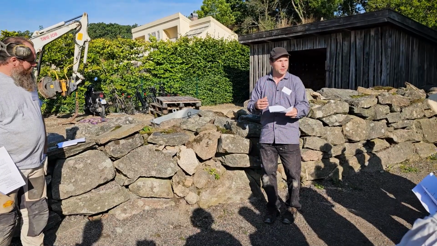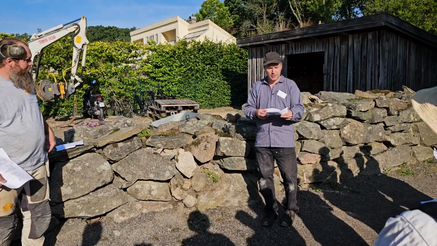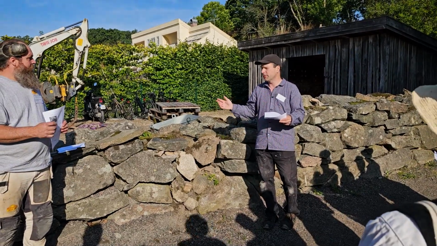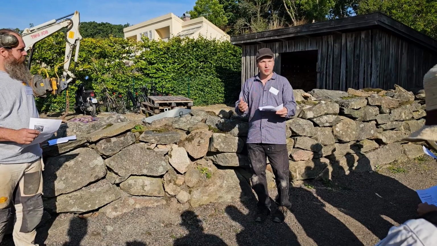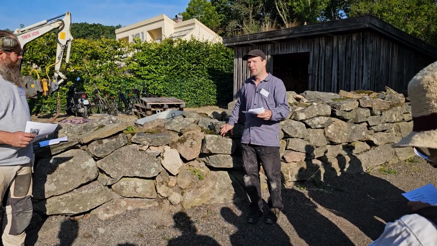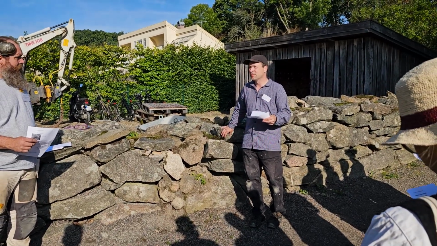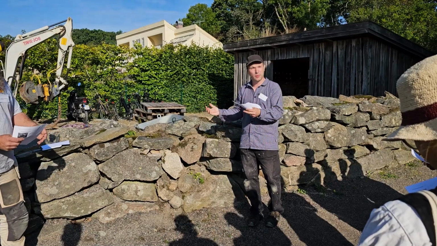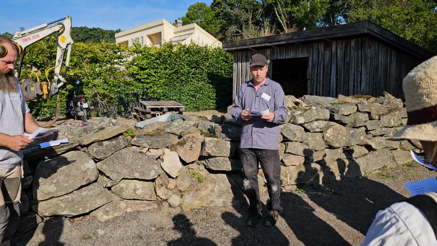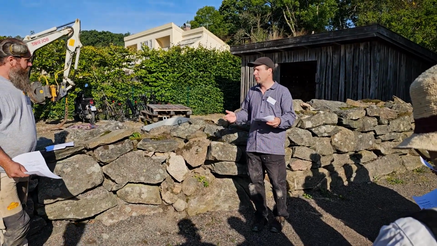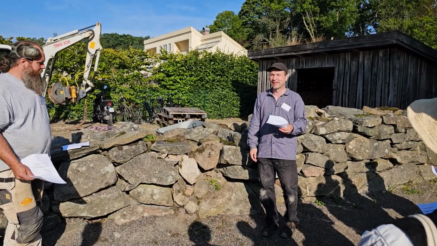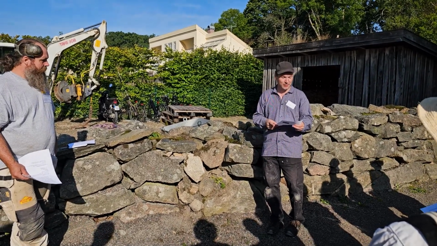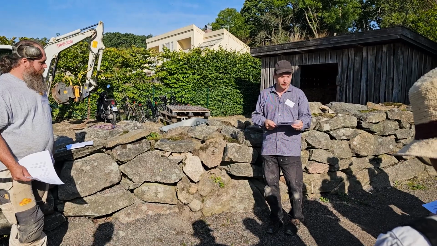Some other common damages are water in the ground that makes the wall collapse. It can be trees. The wall can be very old, and it needs to be restored. And the wall can be poorly made, a badly made job. So these are common causes of damage.